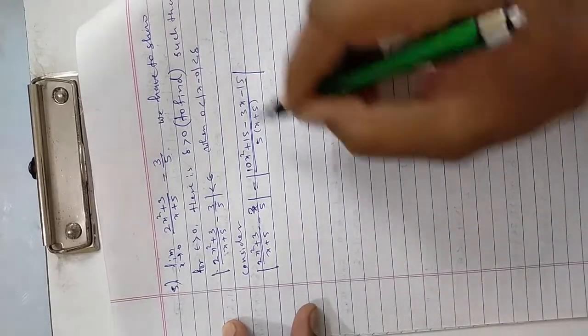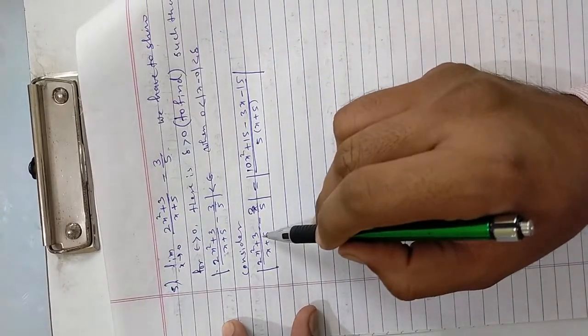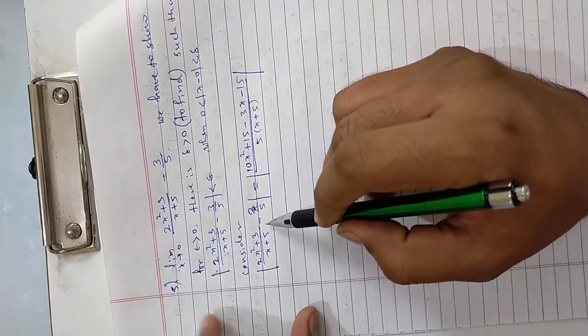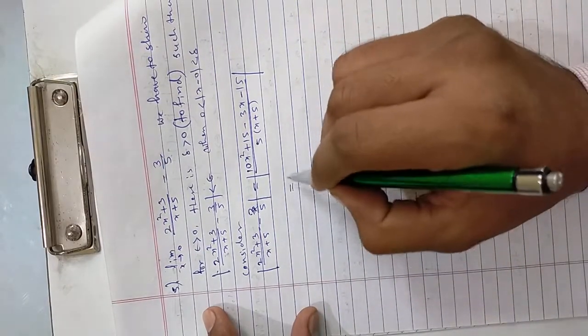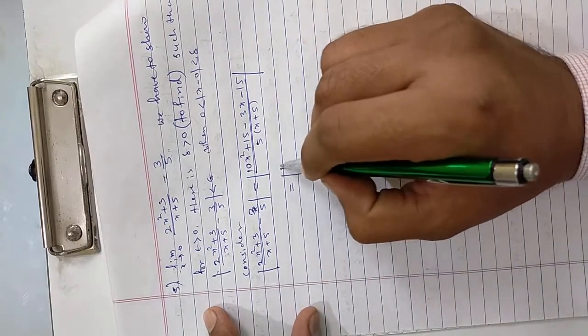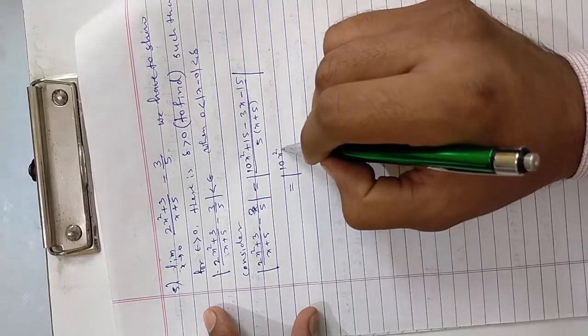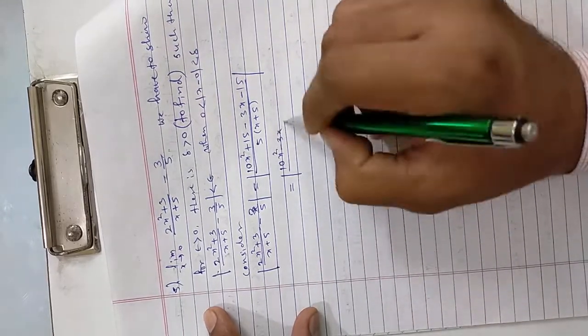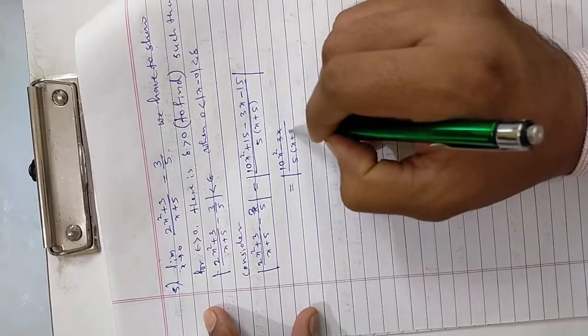Is that right? 10x² + 15 − 15 − 3x. Yes. So it is (10x² − 3x) divided by 5(x + 5).